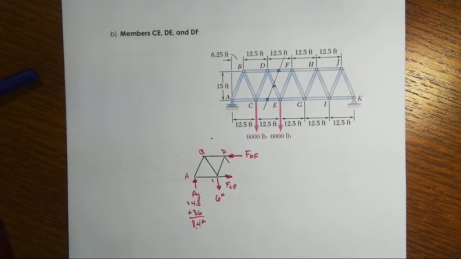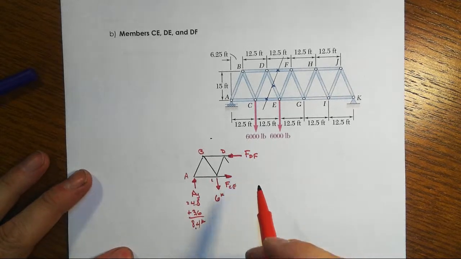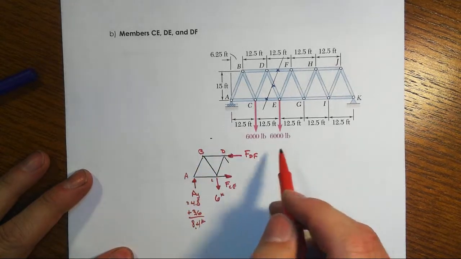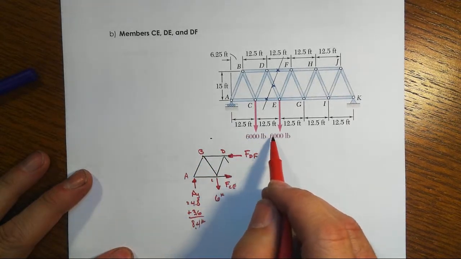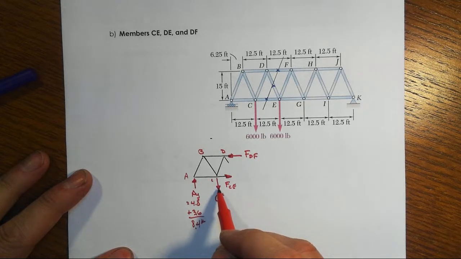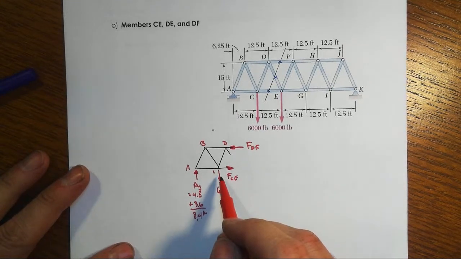Now, you could have just argued simply, hey, look, whatever the reaction at AY is, it's going to be larger than just 6,000, and 6 kips is the only thing that shows up here.